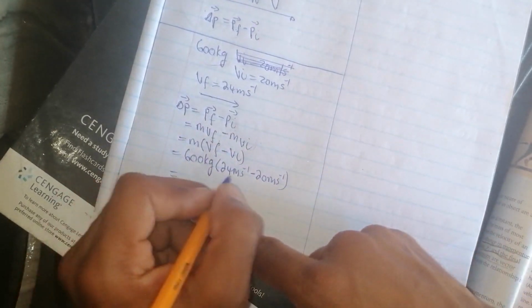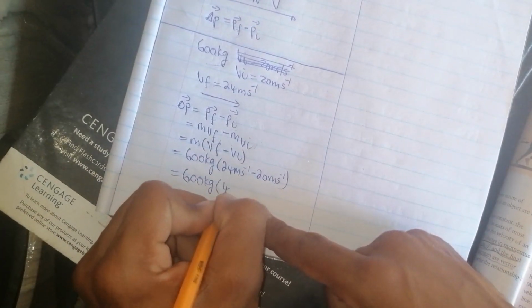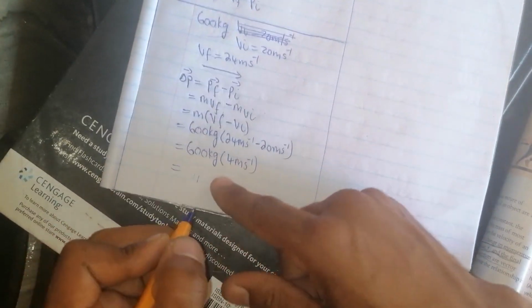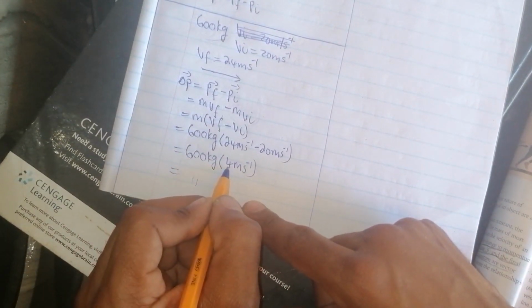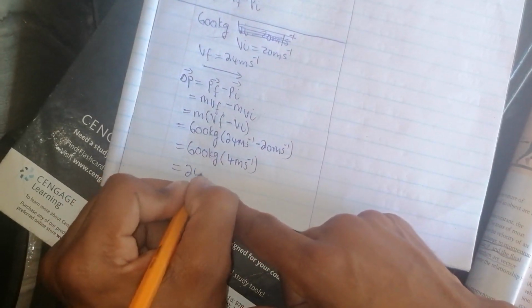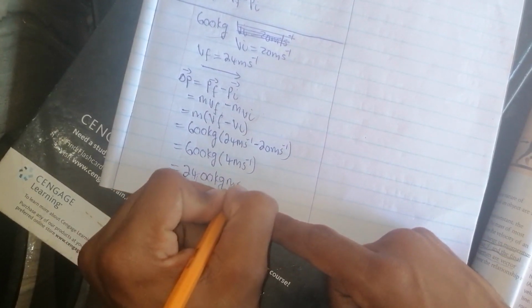And if we insert this on a calculator, 600 kilogram, 24 minus 20, that will give you 4 meters per second. Right, and then we can just say 6 times 4, 12 plus 12, it's 24. So we can just say 2400 kilogram meter per second.